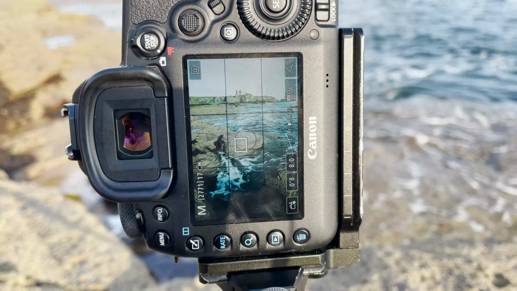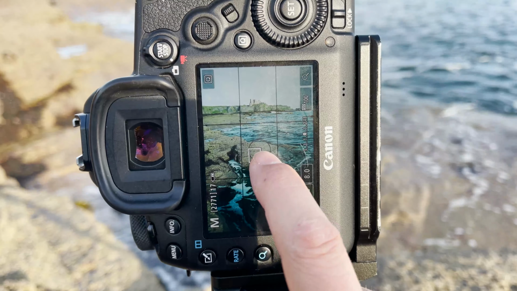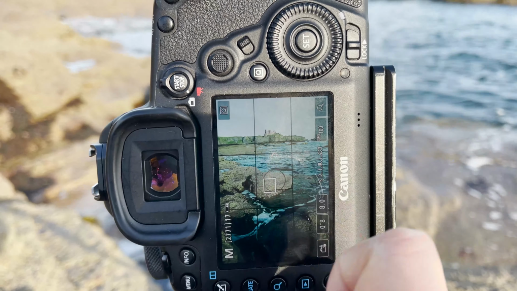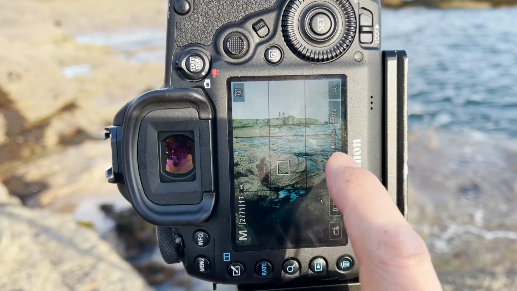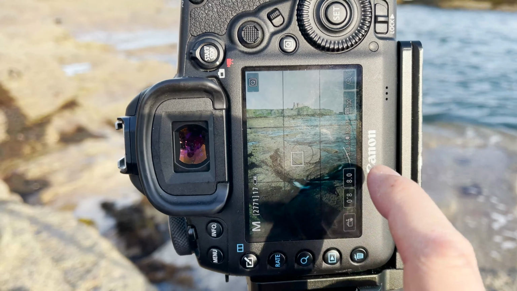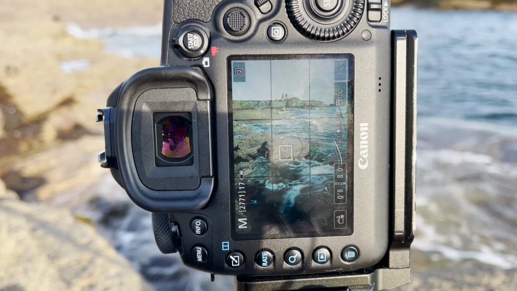So this is the scene that I've got. As you can see, I've got the rocks here in the foreground, a castle here in the upper part of the frame, and we've got this little inlet here where this water is going to come in and swirl around, exactly as it is doing here. So this is definitely a scene where I want to use a long exposure, because you get that suggestion of motion of the water when it blurs just a little bit.